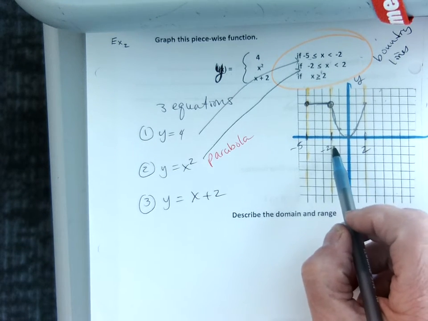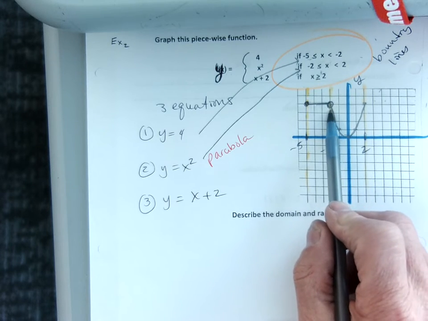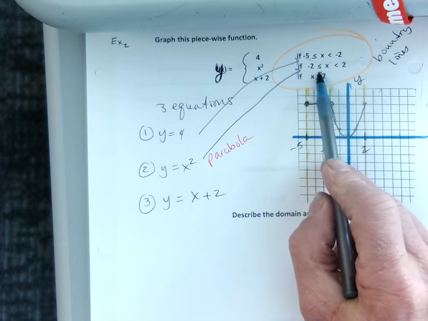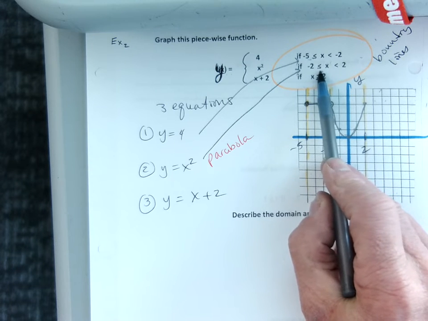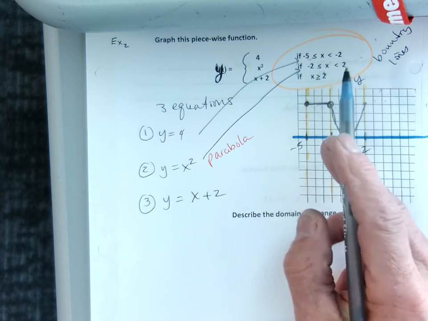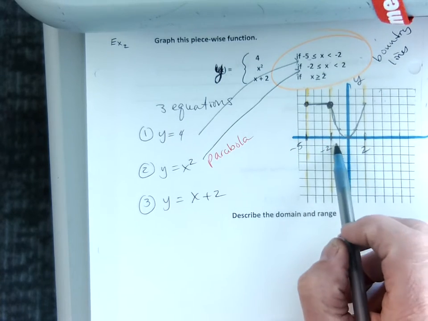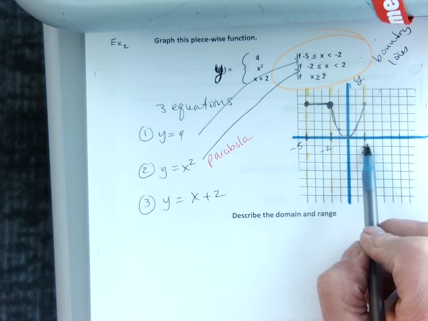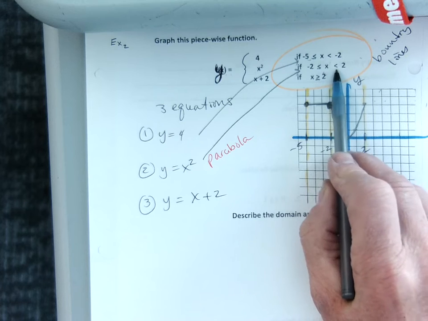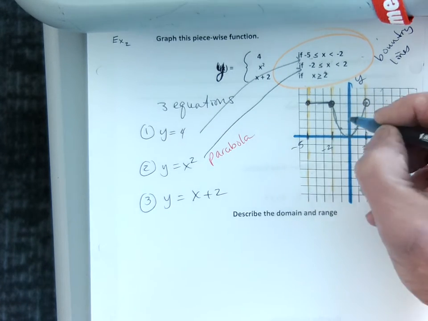So at -2, it's an open circle, but now we're going to close it. Does that make sense why we're going to close it now? So we close this dot. And then at +2, are we going to have it open or closed? We're going to have it open. Okay, good. All right, there's my graph.